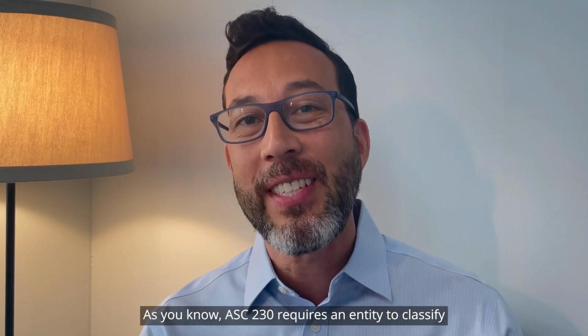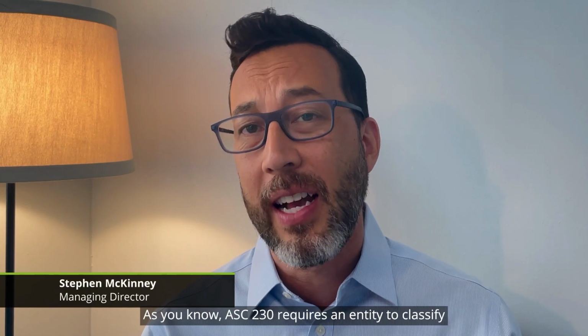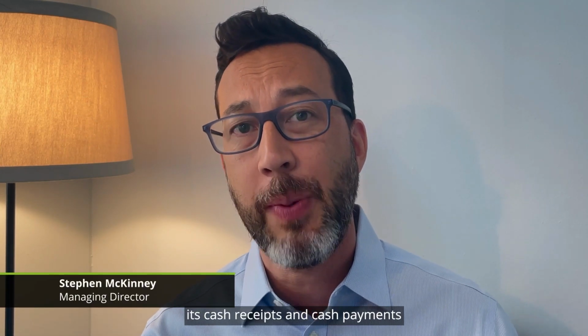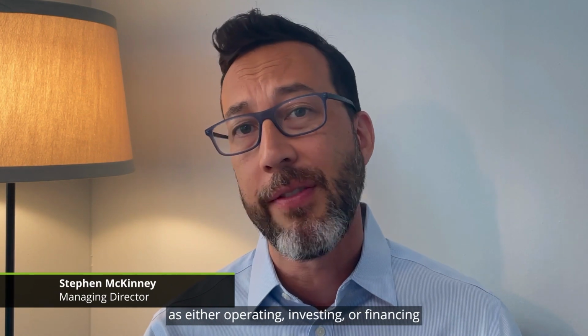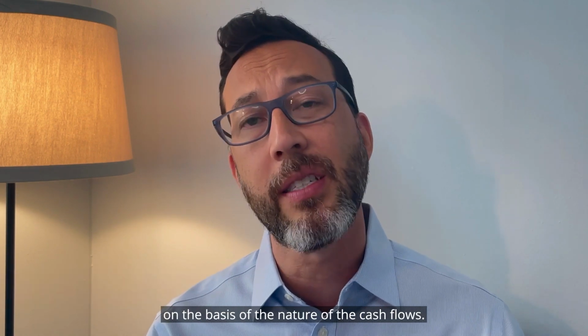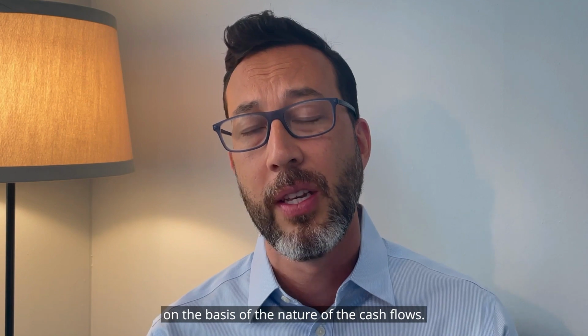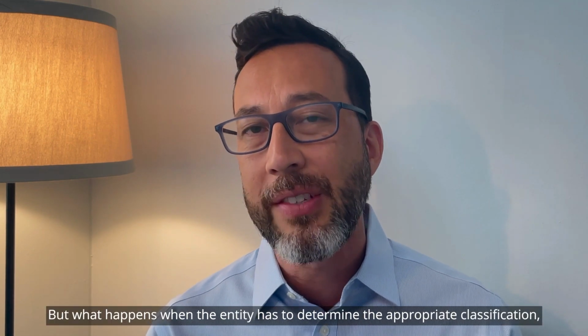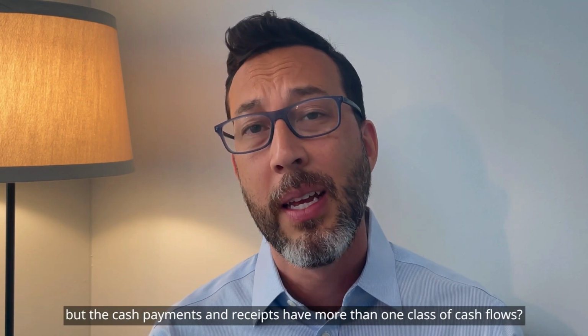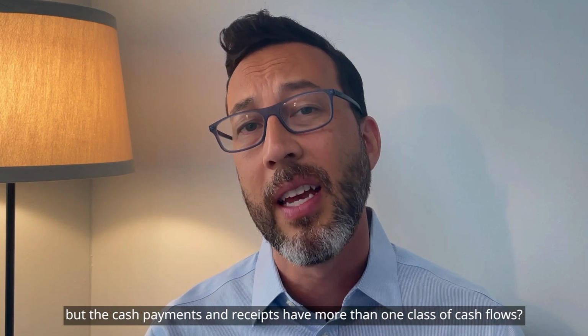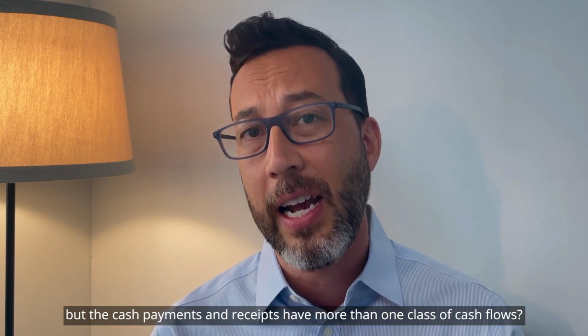As you know, ASC 230 requires an entity to classify its cash receipts and cash payments as either operating, investing, or financing on the basis of the nature of the cash flows. But what happens when the entity has to determine the appropriate classification, but the cash payments and receipts have more than one class of cash flows?